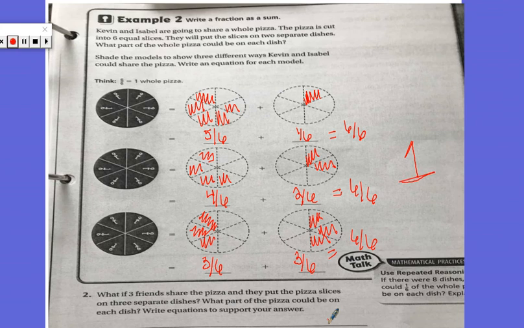What if 3 friends share the pizza and they put the pizza slices on 3 separate dishes? What part of the pizza could be on each dish? Write an equation to support your answer. There could be a lot of different possibilities here. You could go, so 3 different pizzas.